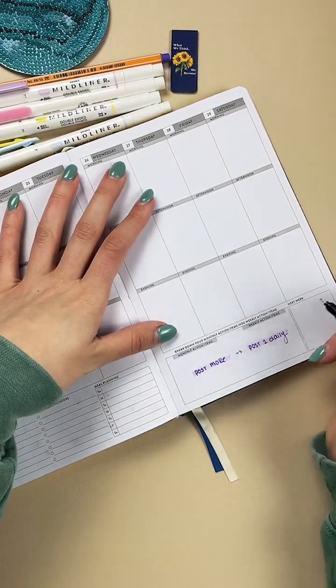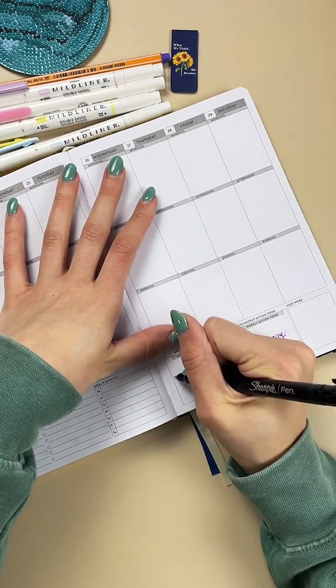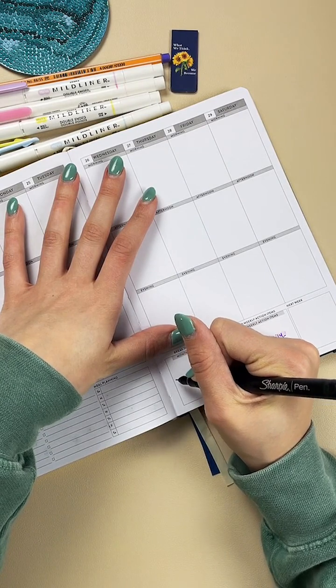So first, I will start with the base of it. And so we're just going to draw, it's almost like an upside down triangle.